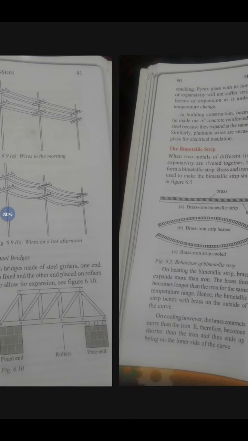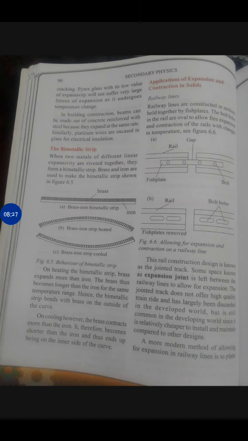This application is also, so we have various applications. One of them is in the railway lines. Railway lines use this idea of expansion. Now we have an example here.